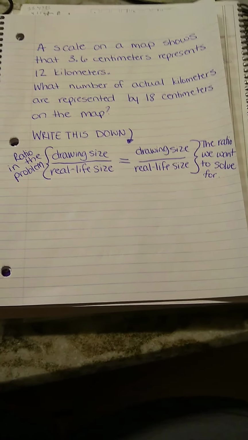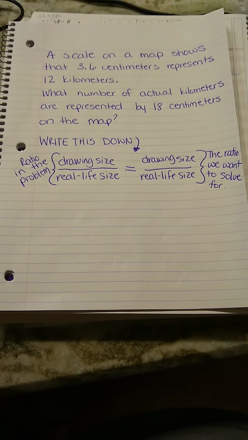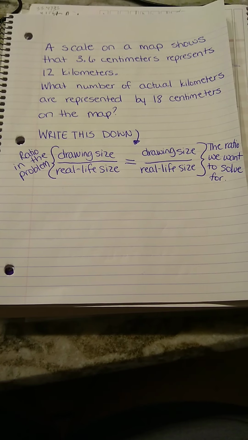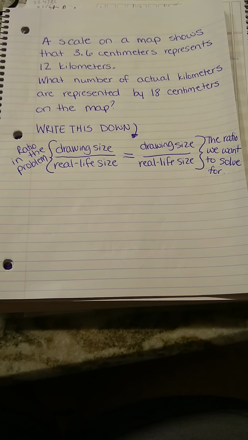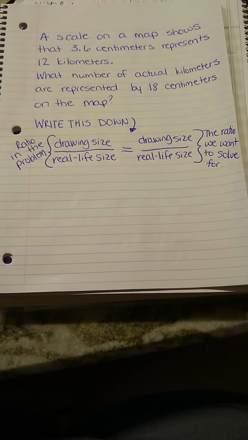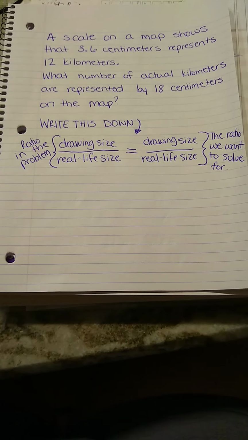So let's go ahead and just hop to it. We're talking about scale and scale factor and solving problems using scale ratios. And so I'm going to work one through the way we would do it in class, and I'm hoping that this is beneficial for you. So let's go ahead and start off.